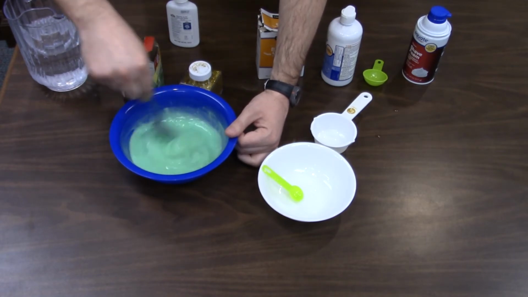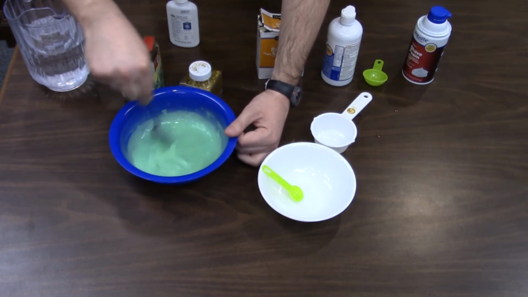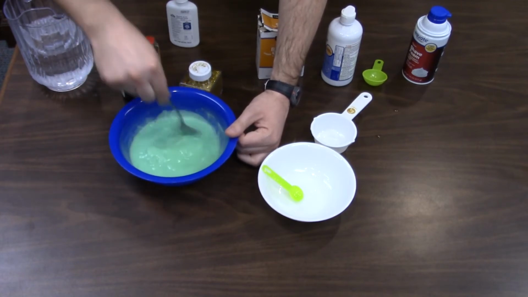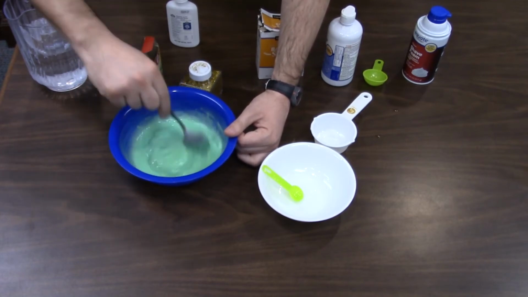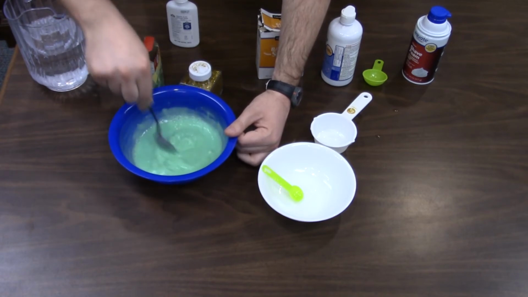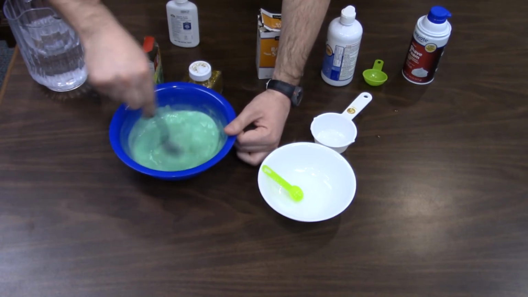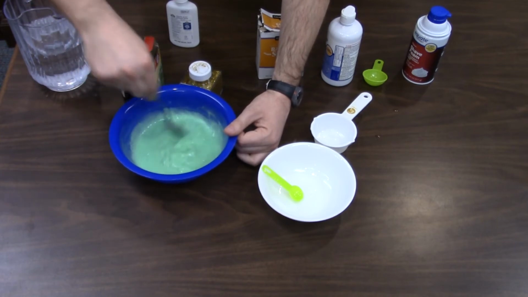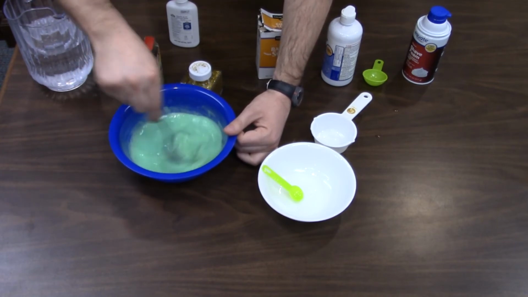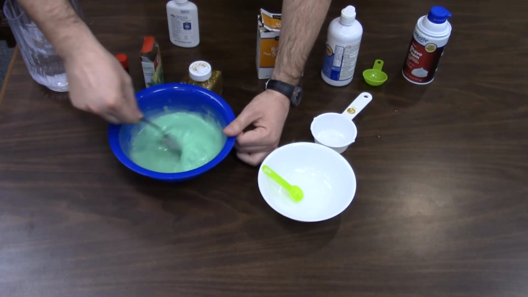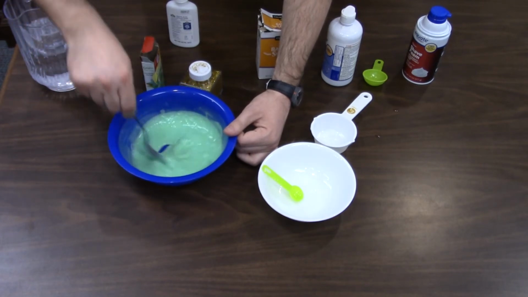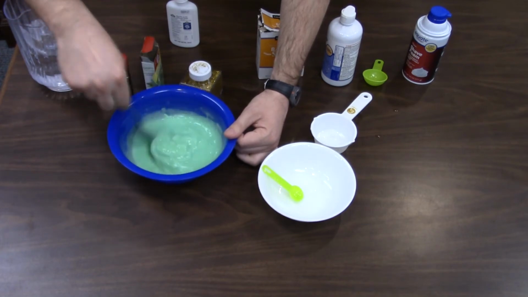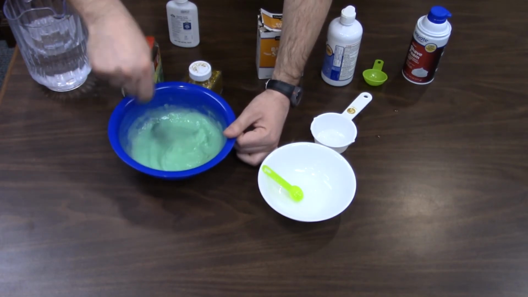As I was saying, the PVA is long chains of polymers. Well, as we mix in the saline solution, we said that's boric acid, right? Well, the boric acid starts to separate into borate ions, which if you remember from a long time ago, an ion is a charged particle. So those charged particles start to intermix with those chains of polymers.